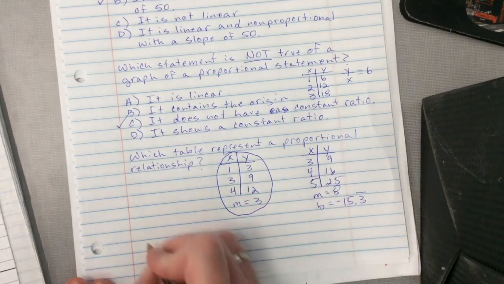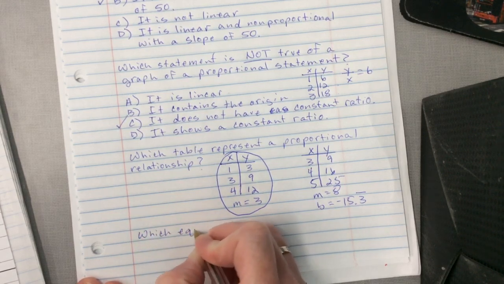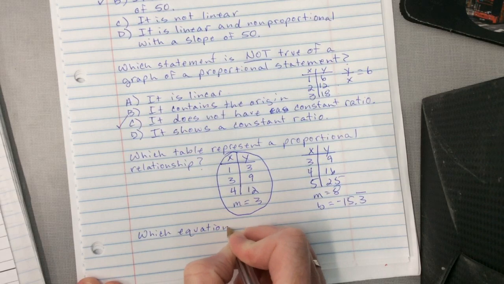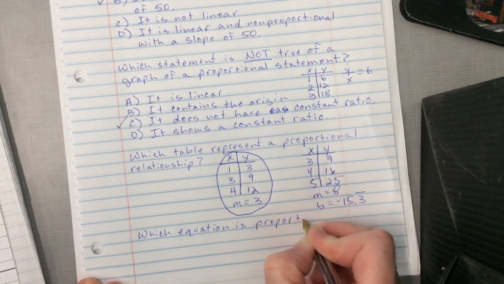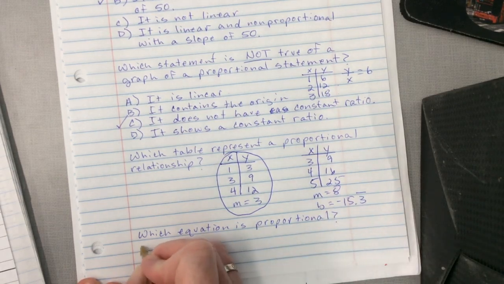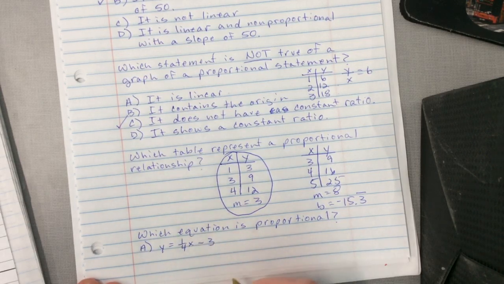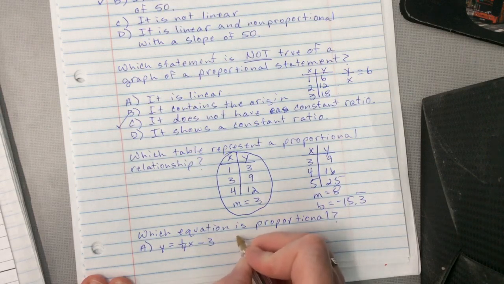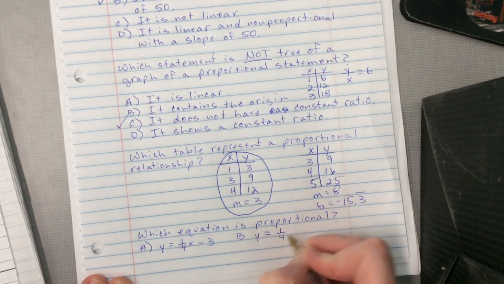And finally, which equation is proportional? And we have A, y equals 1/4 x minus 3. We have B, y equals 1/4 x.